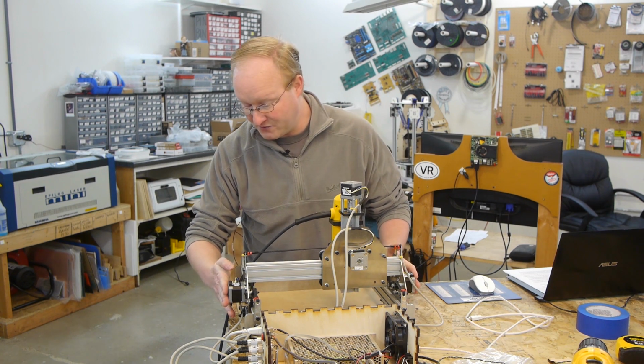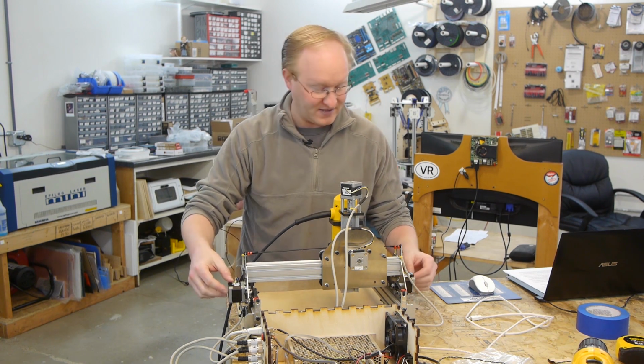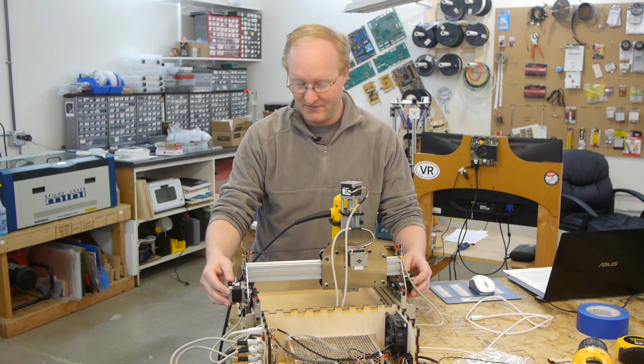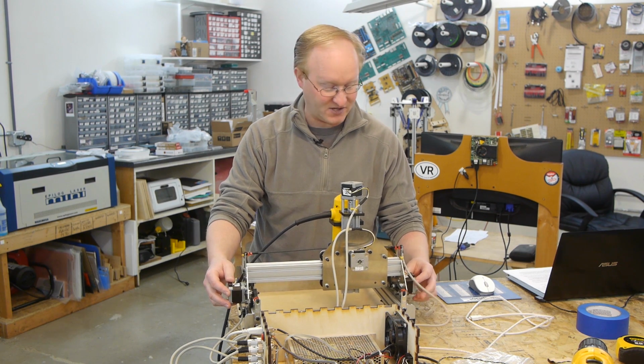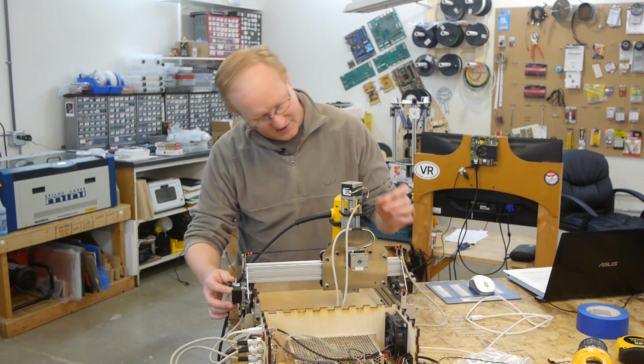Again, there's 2 motors for the Y, and they basically are inverse of each other, so when you activate them, they both go in the same direction. So that makes it a lot easier to do.